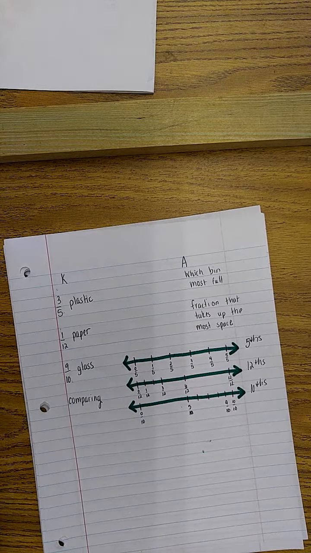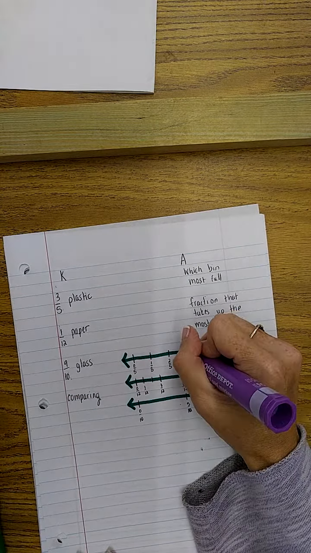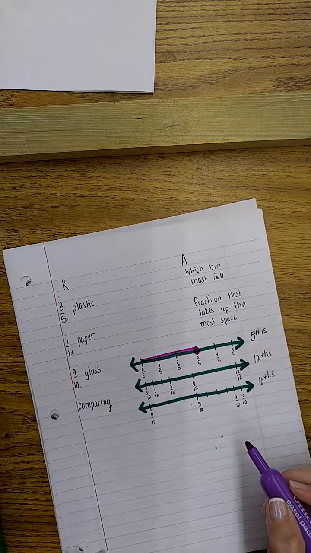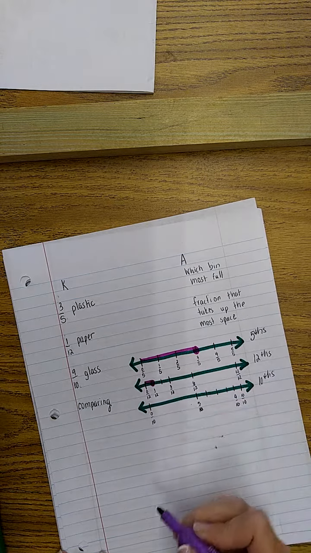So now I'm going to plot my fractions. This is 3/5 right here. So I'm looking at the distance from 0 to 3/5. 1/12, the distance from 0 to 1/12.